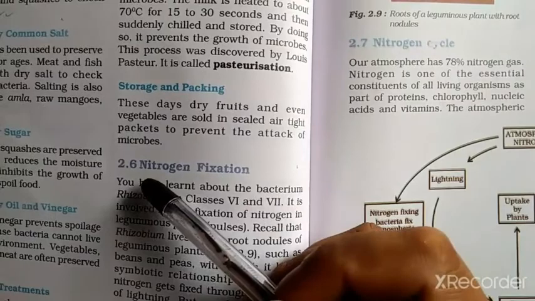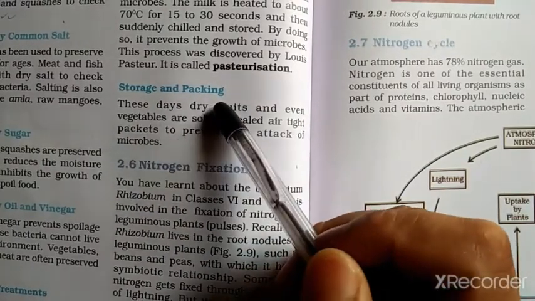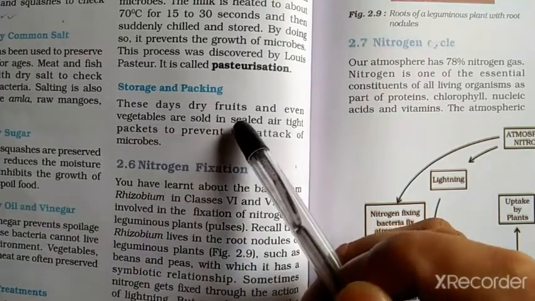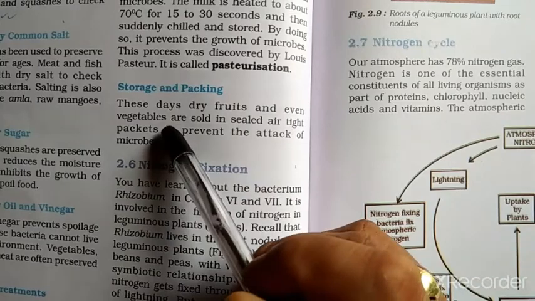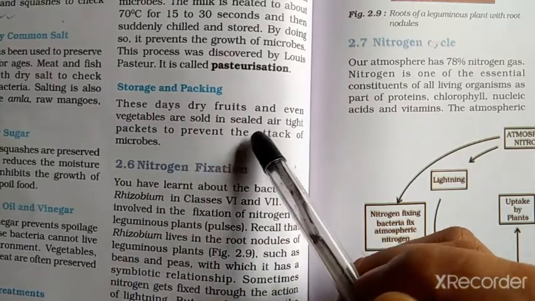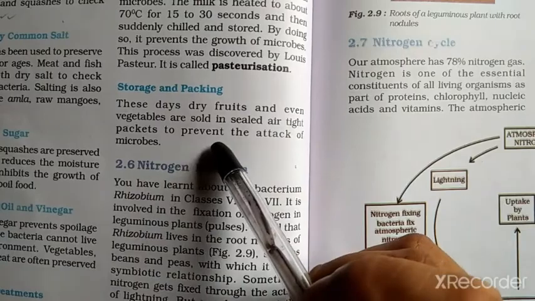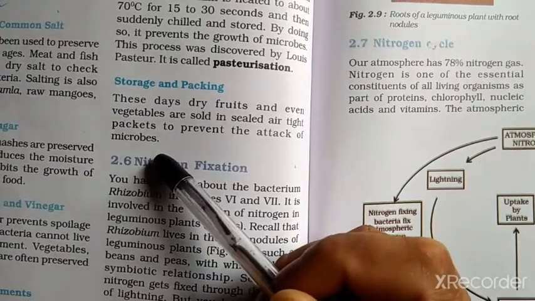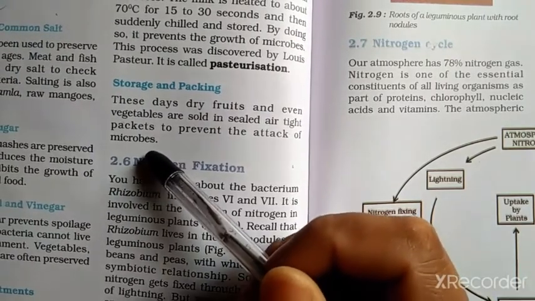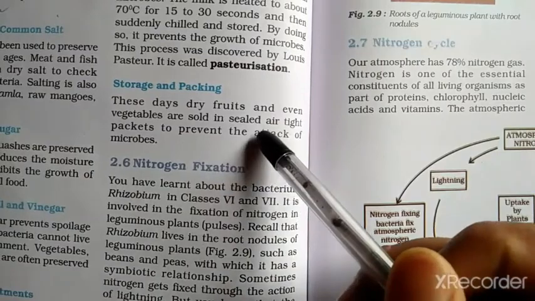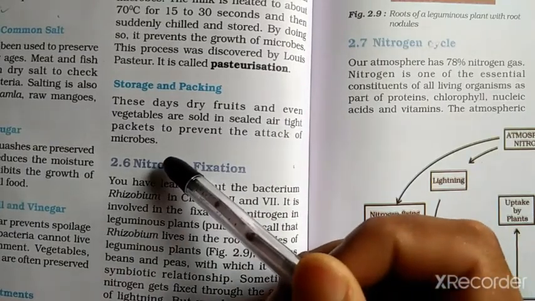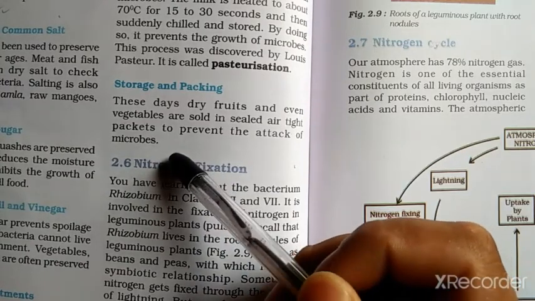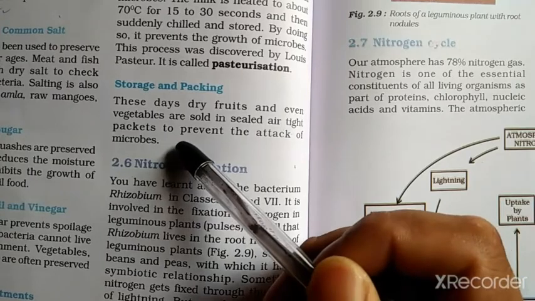Okay, next point, let's see storage and packing. These days, dry fruits and even vegetables are sold in sealed airtight packets to prevent the attack of microbes. In this modern age, most of the fruits and vegetables are sold in sealed airtight packets. Why? It prevents the attack of microbes. That is why they are sealed in airtight packets.